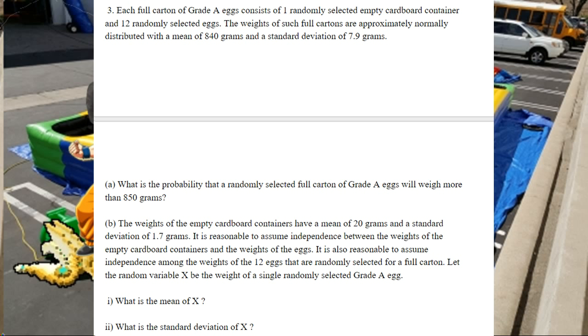Part B: the weights of the empty cardboard containers have a mean of 20 grams and a standard deviation of 1.7 grams. It is reasonable to assume independence between the weights of the empty cardboard containers and the weights of the eggs. It is also reasonable to assume independence among the weights of the 12 eggs that are randomly selected for a full carton. Let the random variable x be the weight of a single randomly selected grade A egg. Part B, I, is what is the mean of x, and part B, II, is what is the standard deviation of x.